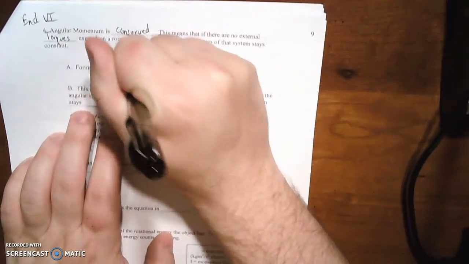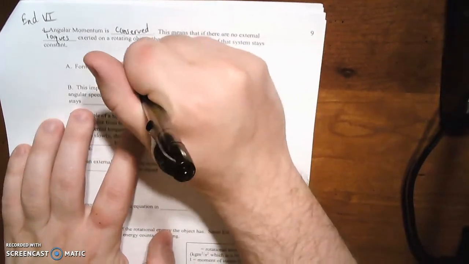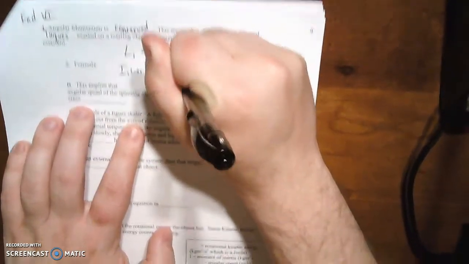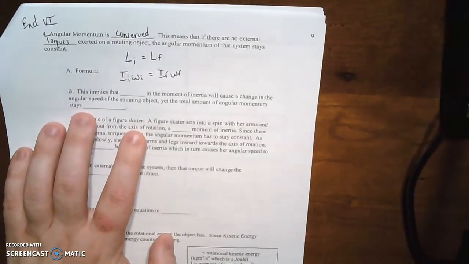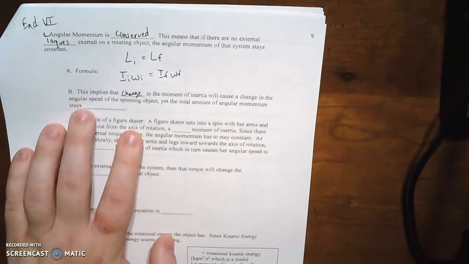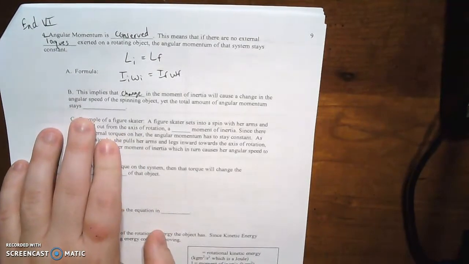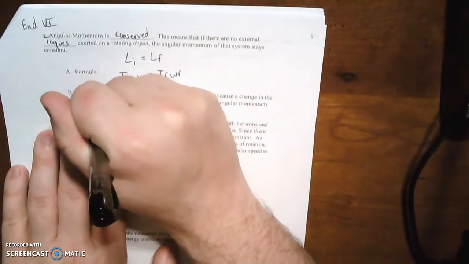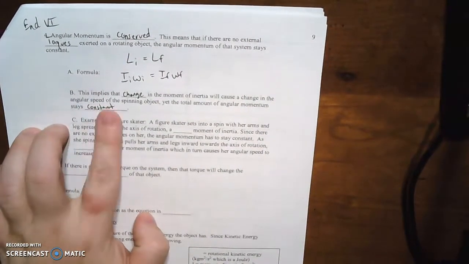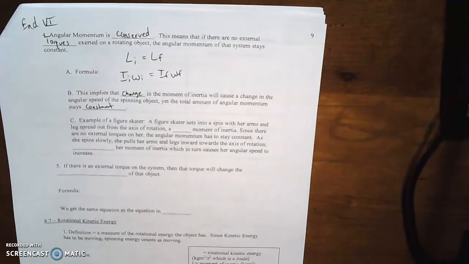So that means that the initial I, or moment of inertia, times omega I must be equal to I F omega F. This implies that a change in the moment of inertia will cause a change in the angular speed of the spinning object, so that the total amount of angular momentum stays constant. You can see this exact situation happen in a lot of things, but figure skaters are probably one of the best examples of this.